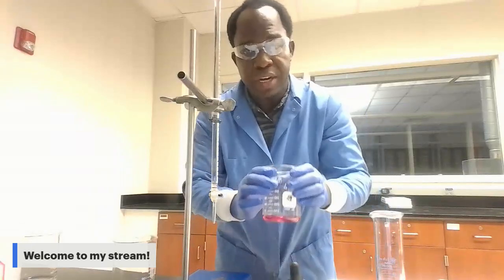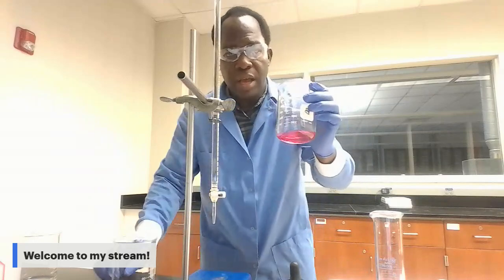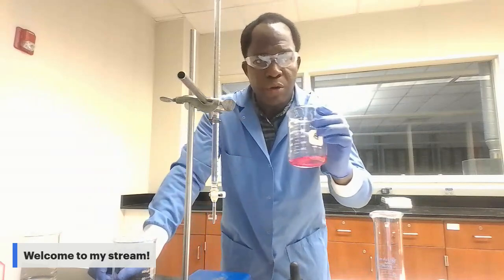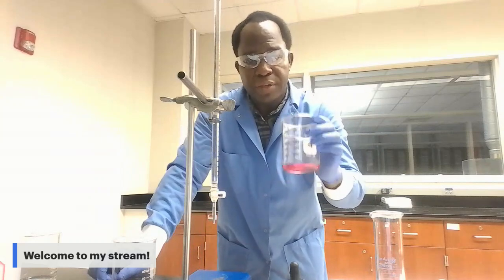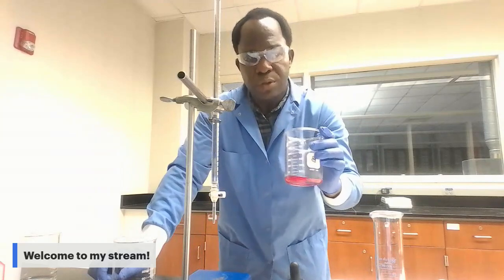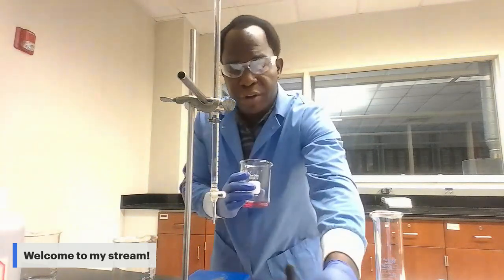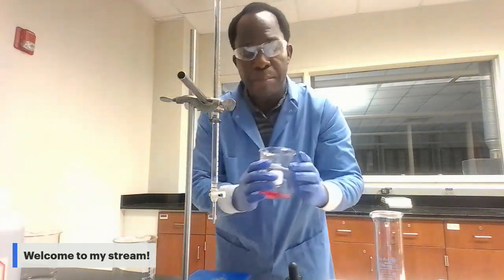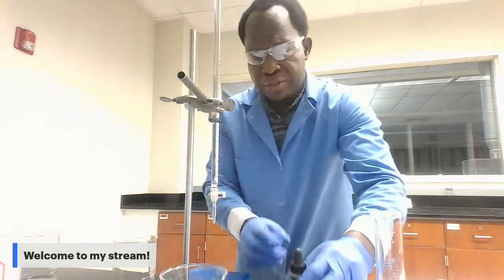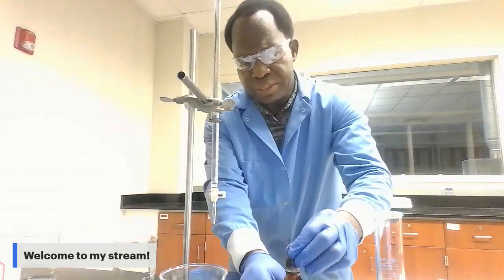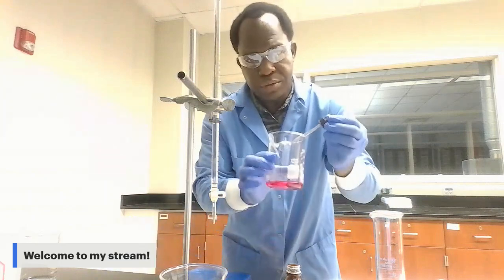What is the reason? Phenolphthalein gives you a pink color in a basic solution. When you add phenolphthalein to a base, that's what you get. I'm going to do the same thing for the other two.